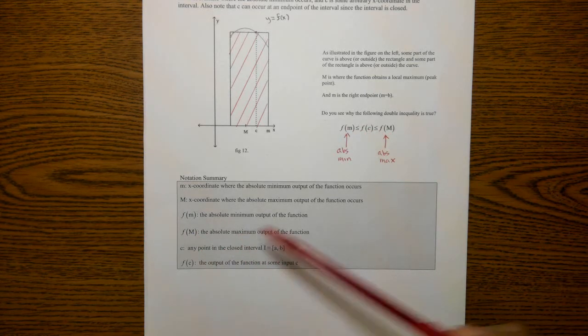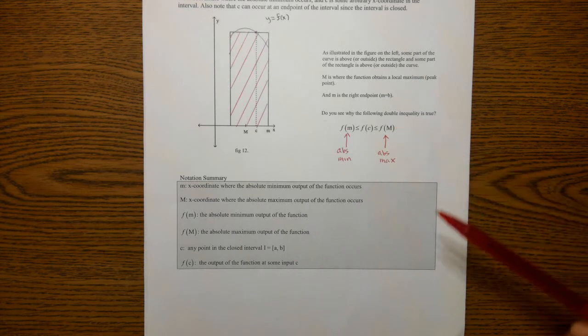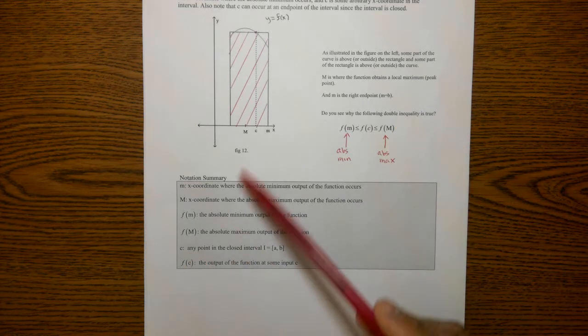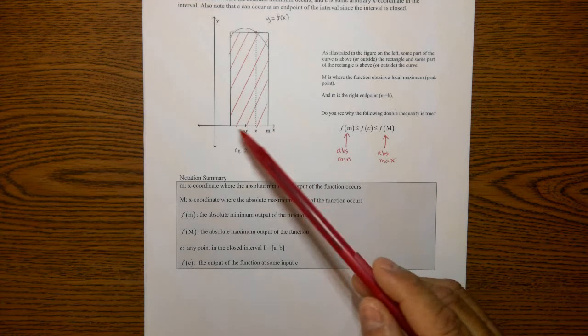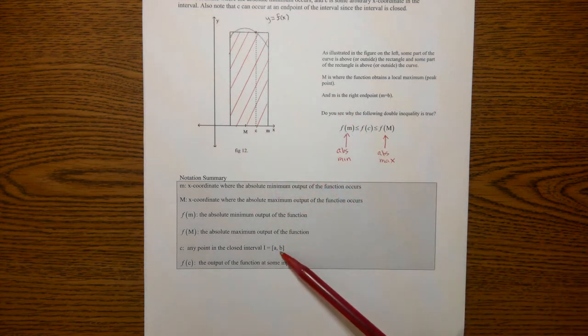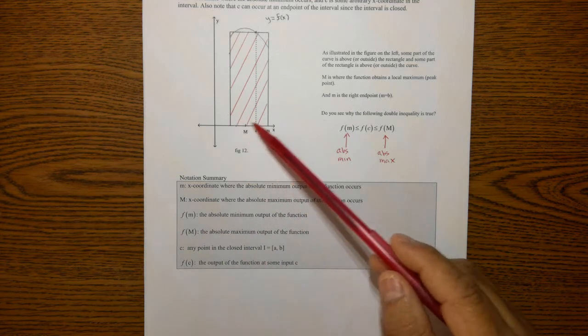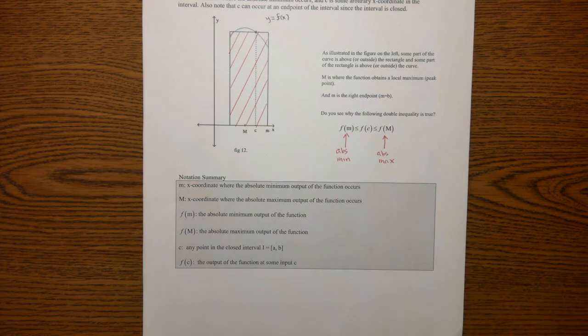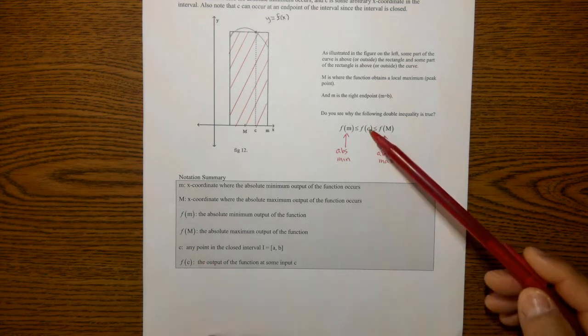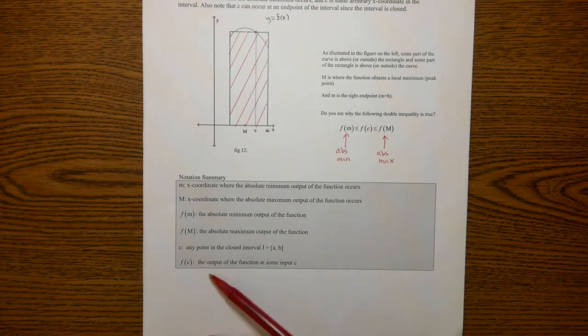F of capital M is the absolute max. That's this right in here. And c is just any number in the interval, or any point in a closed interval from a equal to b. So c can be any number in between, or it can be one of the endpoints. It doesn't really matter. So f of c then, this thing right here, is just the output at some arbitrary number, c. Okay, now, let's go back to page 2 of the area notes and continue.